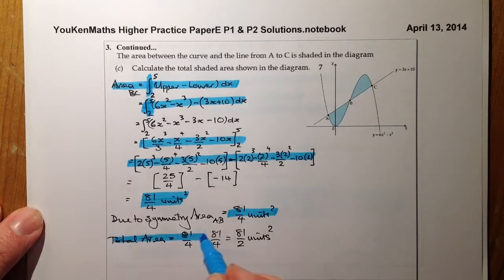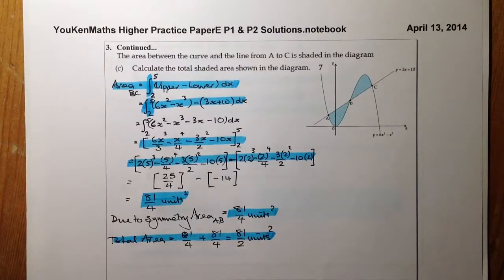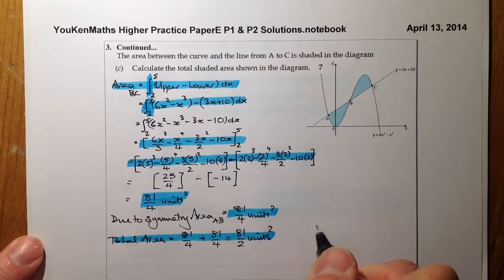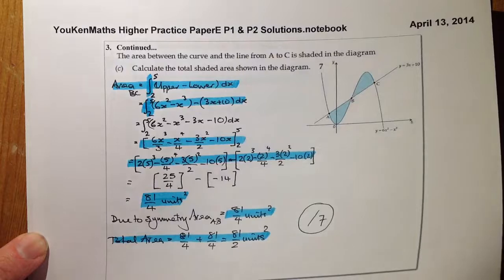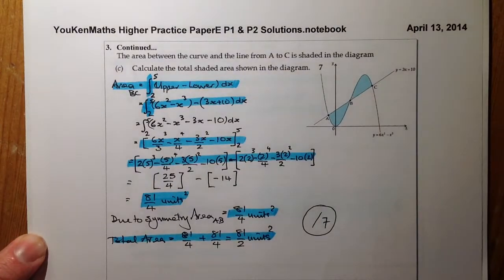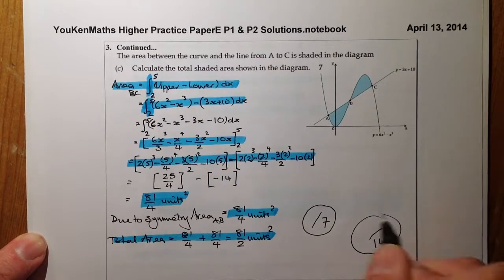And finally, the total area will be our 7th mark. So total marks on this one is out of 7. Remember there were marks for question parts A and B, and they were 4 marks and 3 marks, so that's going to be a total of 14 marks that we're getting for this question here.